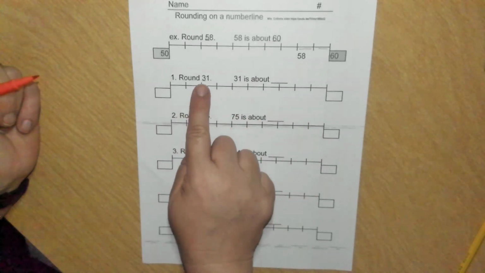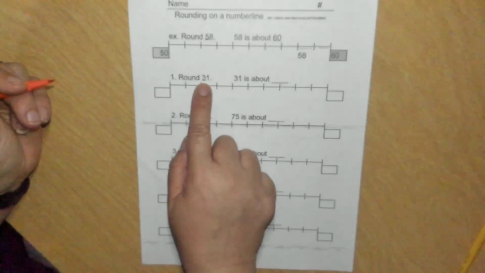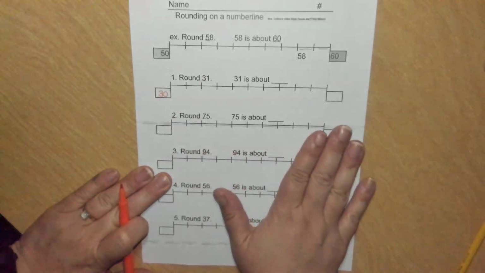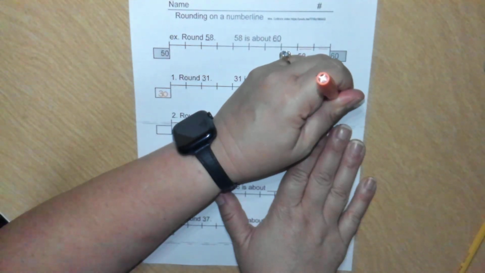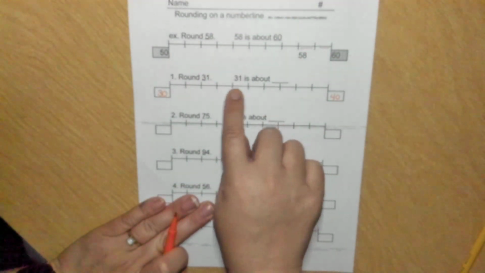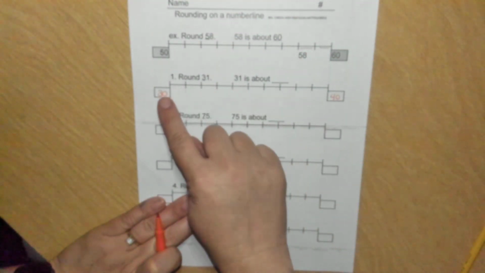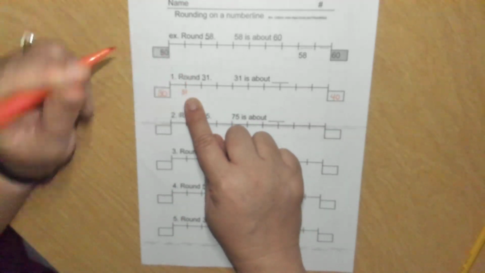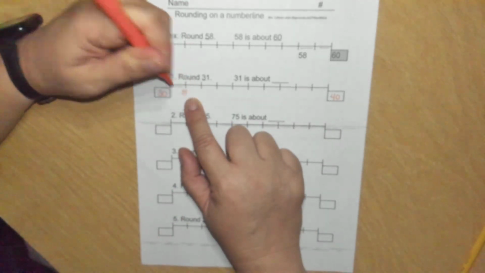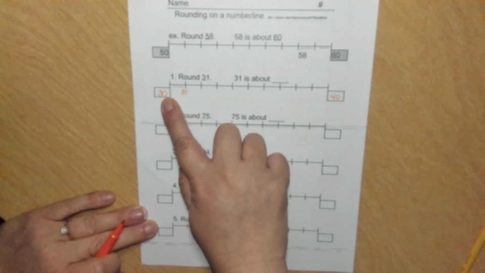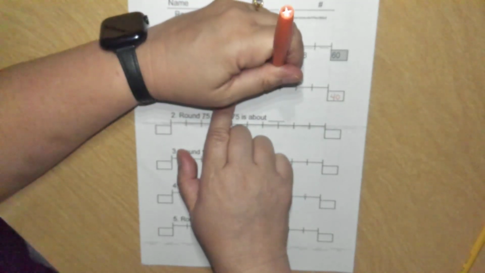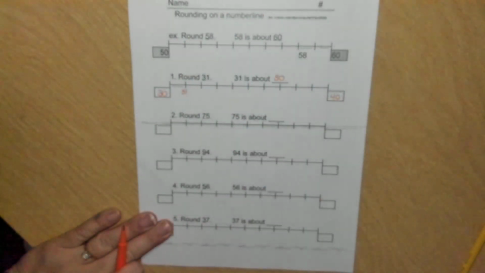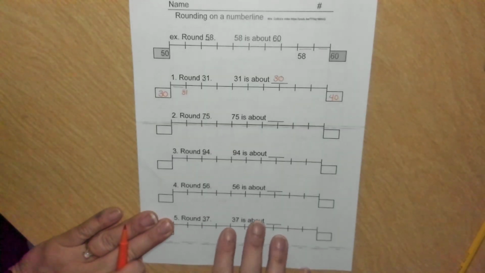The next one, we're rounding the number 31. A 3 in the tens place is worth 30, and 10 more than 30 will be 40. So 31 is going to be found between 30 and 40. This is counting by ones. 30, 31 is right here. It is 1 place away from the 30. So 31 is about 30. See if we can focus that a little bit better.